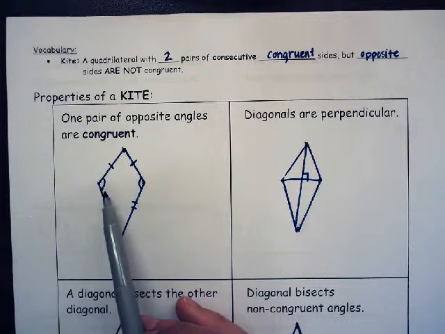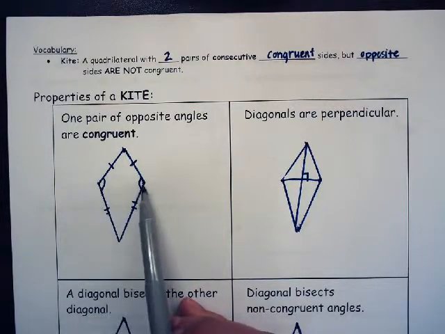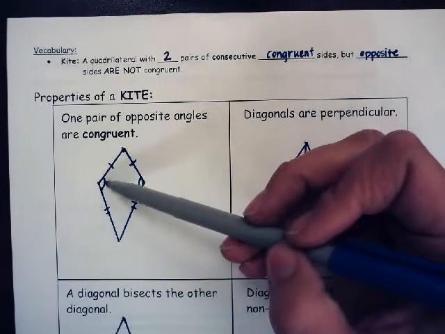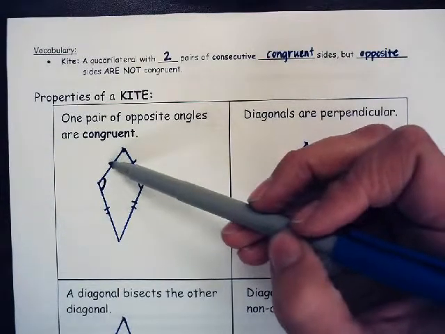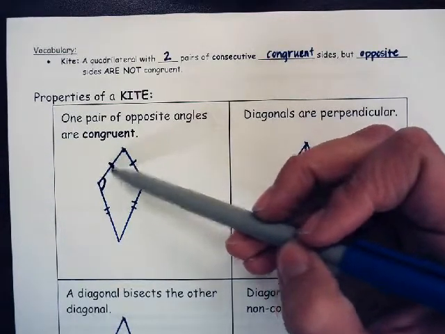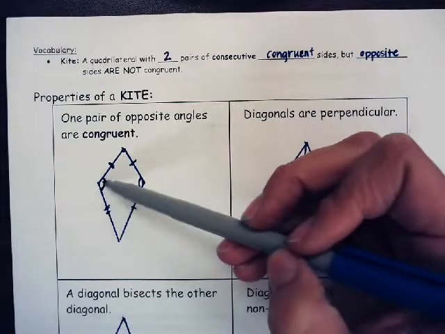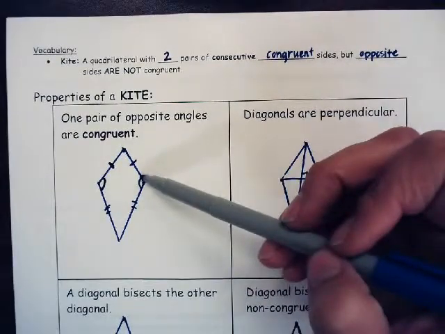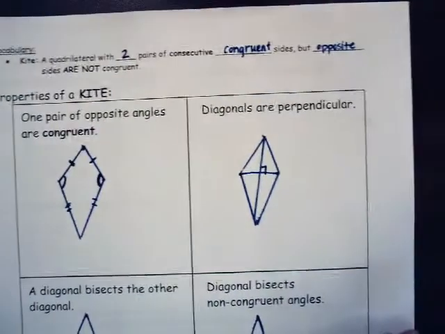Okay, and then one pair of opposite angles are congruent. It's the angles that come between the different sides. So this is kind of like a small side and a big side, we can say. So that means this angle and this angle are congruent.